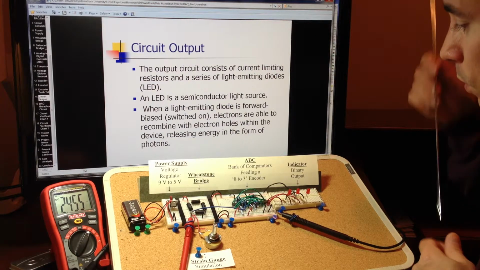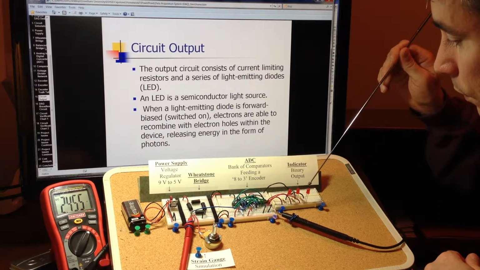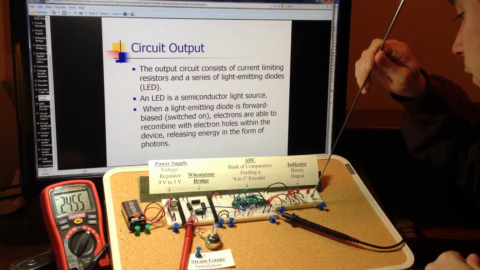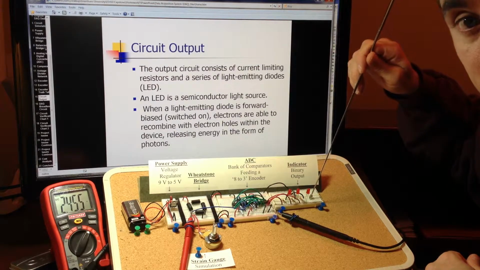So the circuit output can be seen on a series of LEDs. It also includes 3 current limiting resistors.